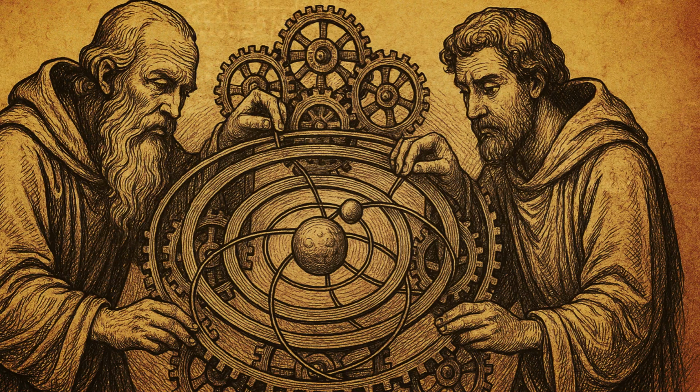Let's break it down. Electrons are a type of particle called fermions. That means they follow a very specific set of quantum rules.